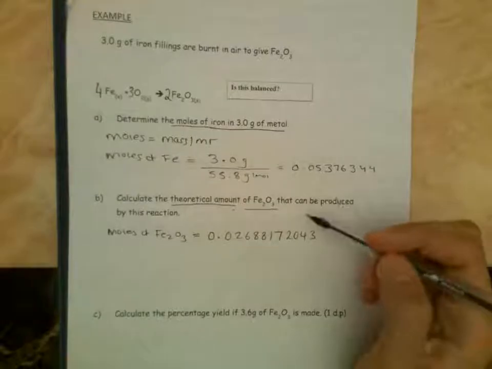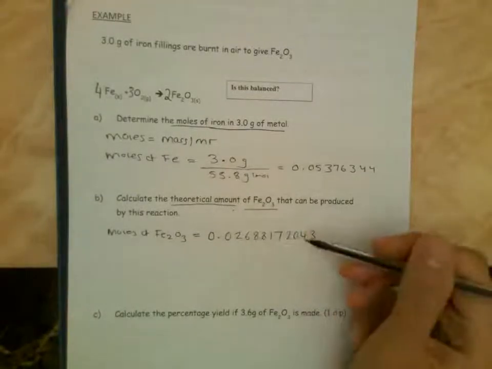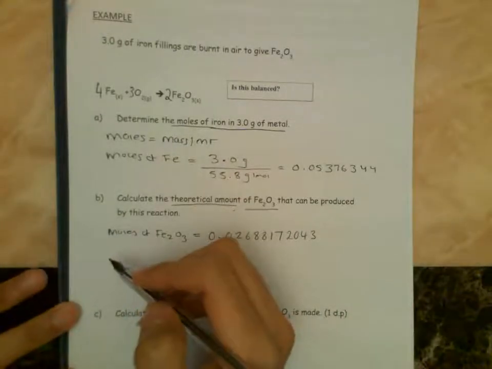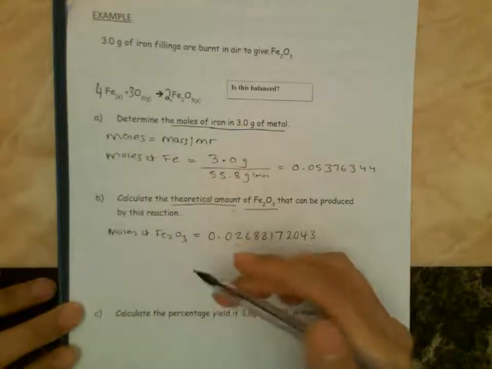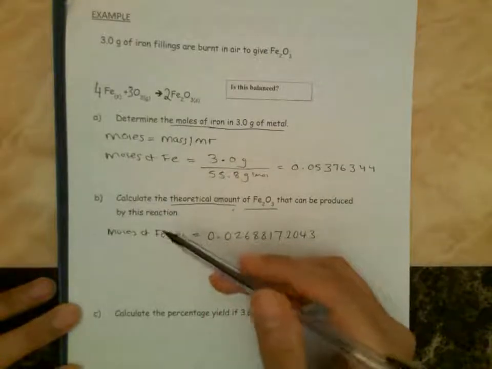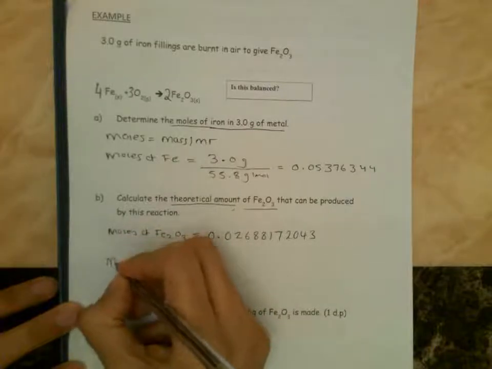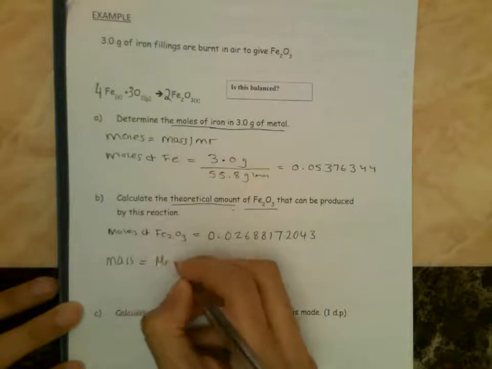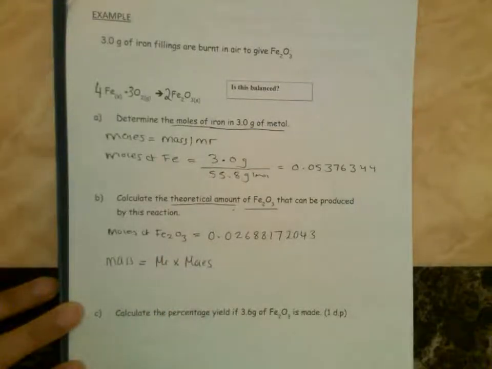So now we know the moles. And note how I've not rounded this number, because it's going to play an important part in calculating our final answer. So you never round before you actually get your final answer. Now we know the number of moles of iron oxide. Now, to calculate the theoretical amount, or the theoretical mass, we'd apply the same equation as before. Mass equals MR times moles.